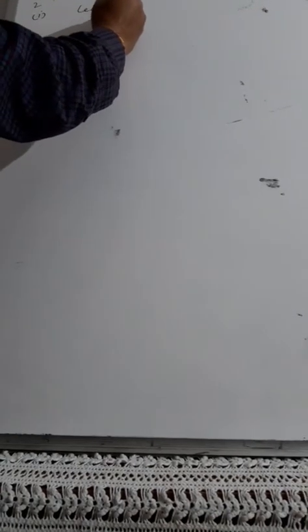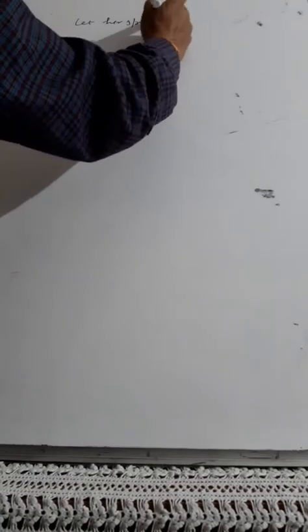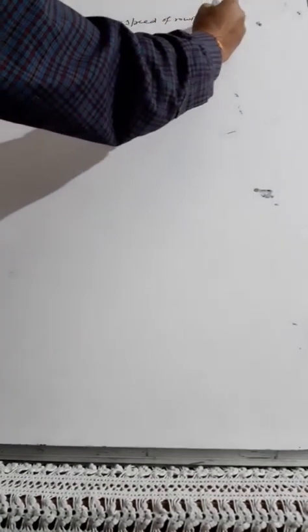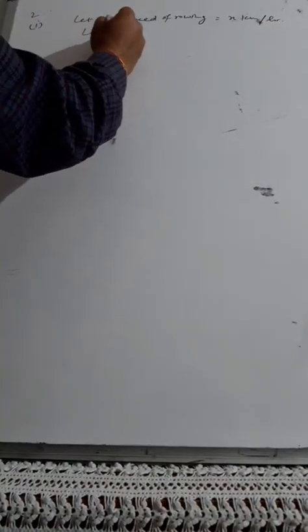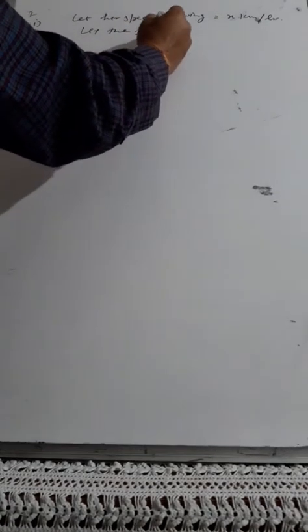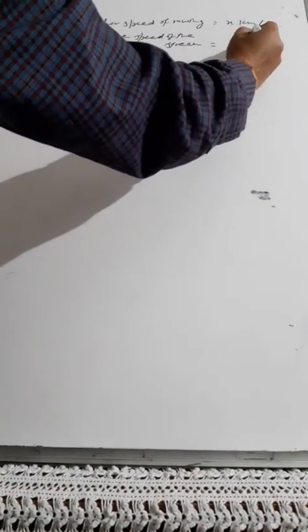Let her speed in still water, the speed of rowing, be x kilometer per hour. And let the speed of the stream, that is the running water, be y. Throughout the chapter, whatever we have to find, we have to assume. Here we are focused on the speed of the stream and the speed of rowing, so I have assumed both in two different variables.